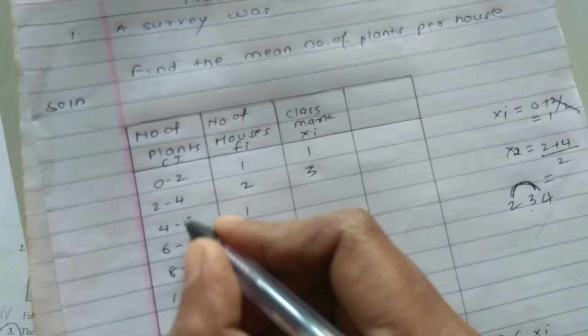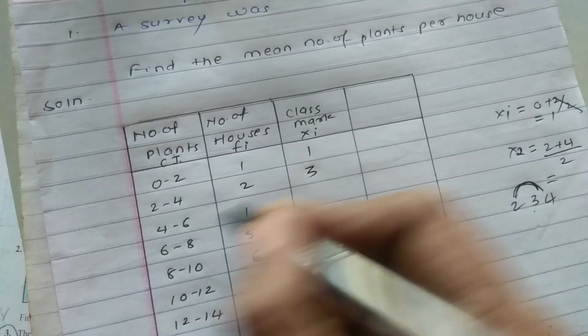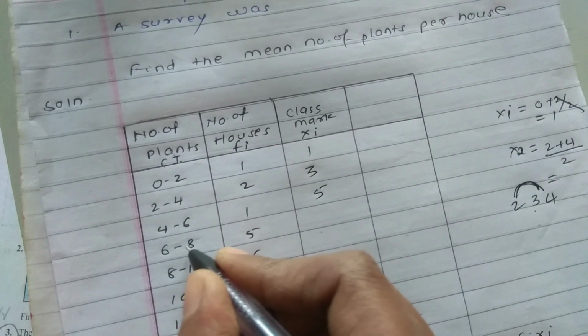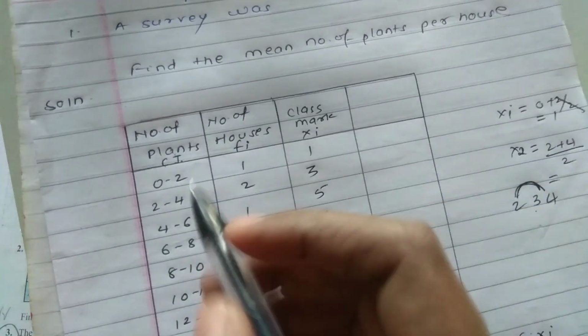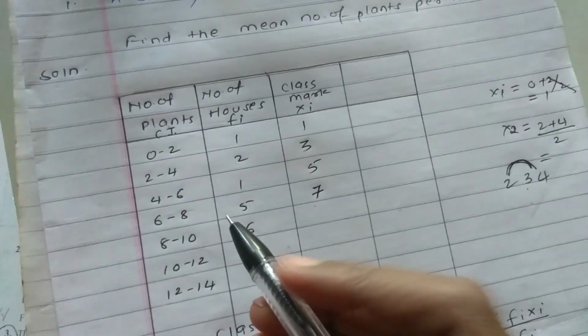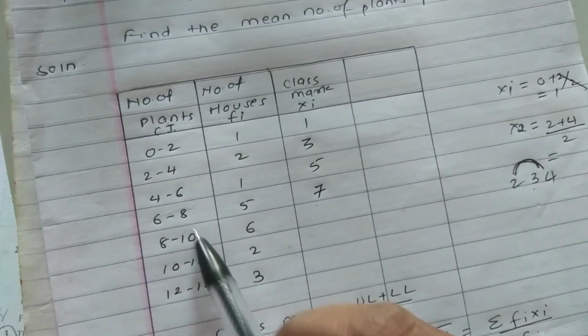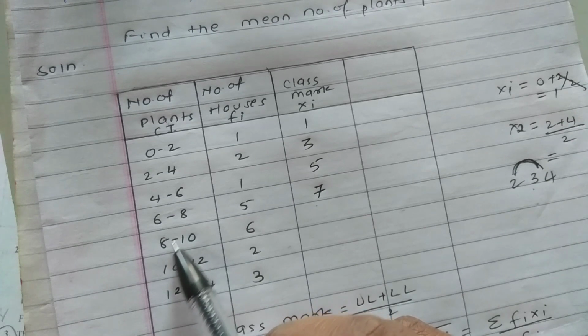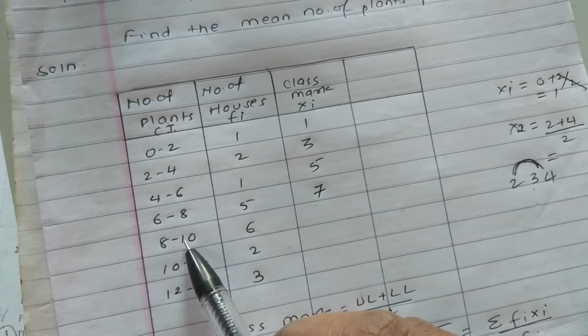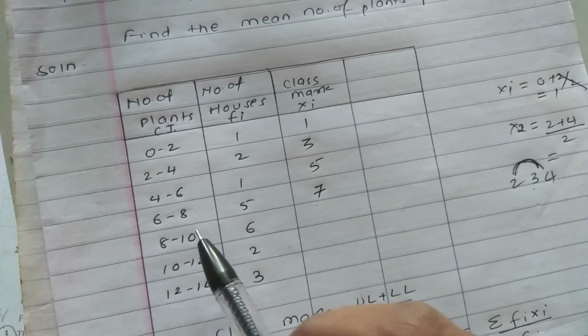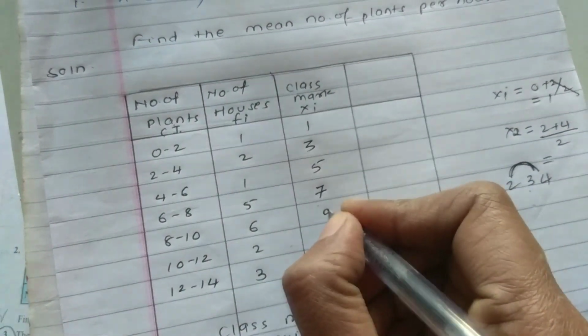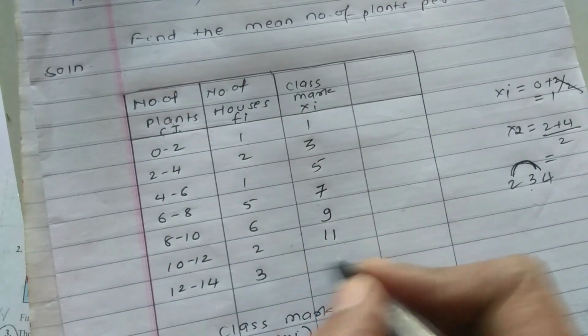Then 4, 5, 6. So what is the midpoint of 4, 5, 6? That is 5. 6, 7, 8. So 7 is the midpoint, but every time you will not get like this. Sometimes you will get the answer in decimals. But here the range is less, range is 2, so you can easily find out. So 8 plus 10 divided by 2, that is 18 divided by 2, you will get 9. Then here 11, here 13.